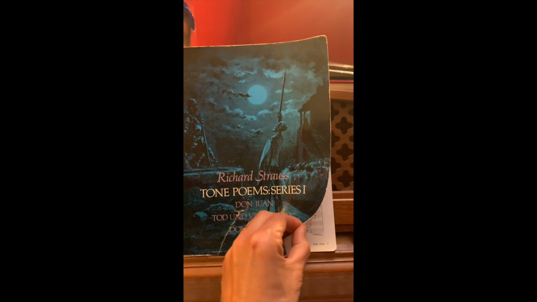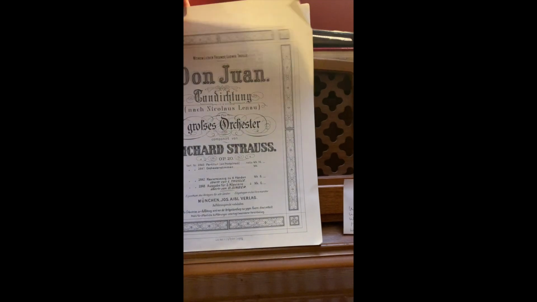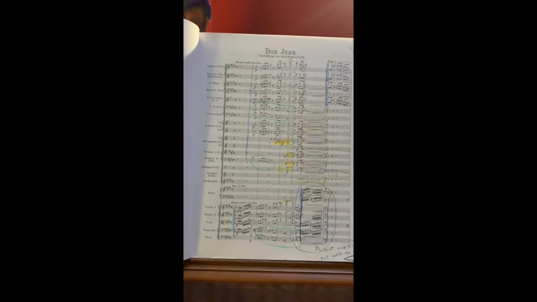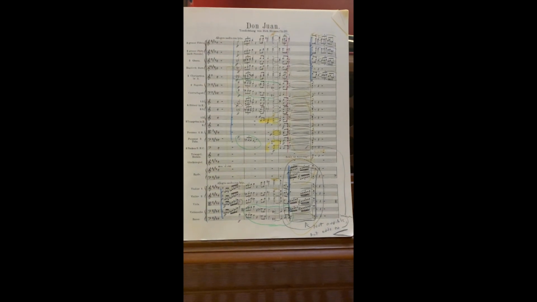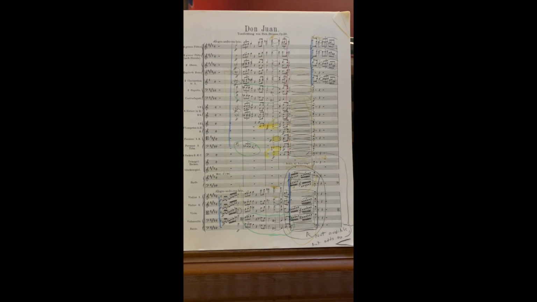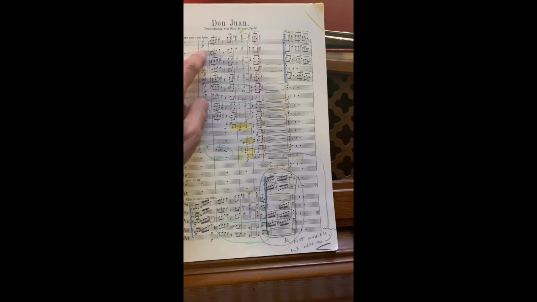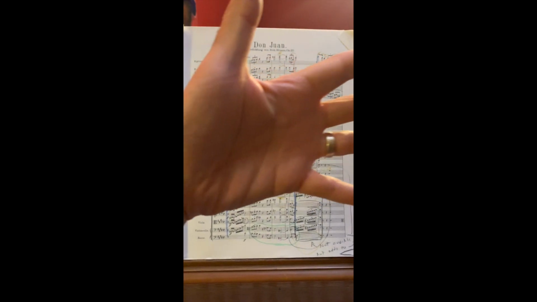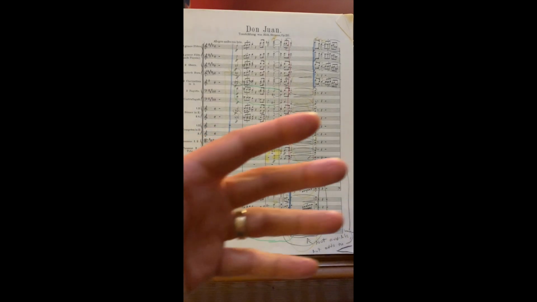This is a piece called Don Juan by Richard Strauss. And here's a little something you need to know, whether you read music or not, about how an orchestral score works. If you have never seen an orchestral score, this is probably a big, scary, crazy thing for you. But I can make it a little easier. I want you to imagine that each of these sets of 5 lines is a train track. And the train tracks are all going the same way. And all the trains are running on the tracks in the same direction.